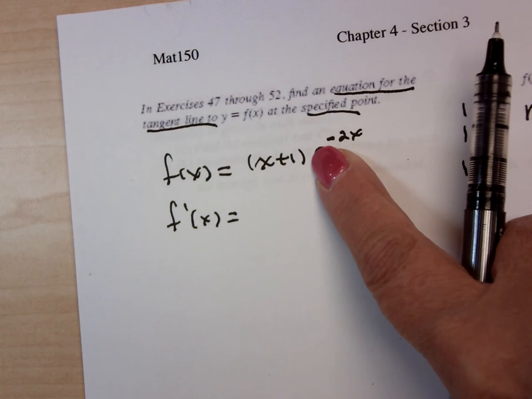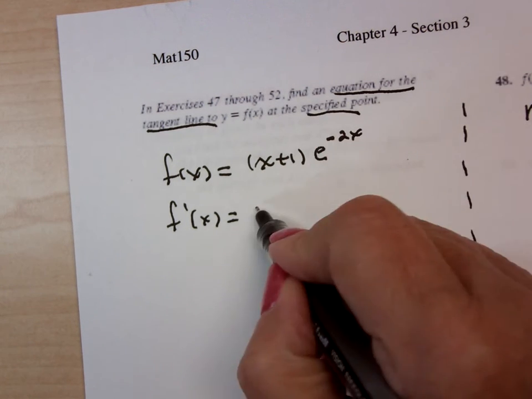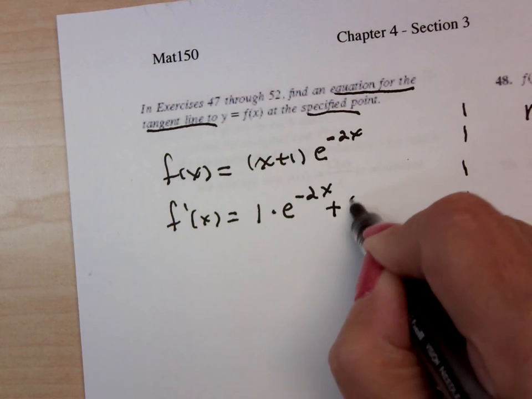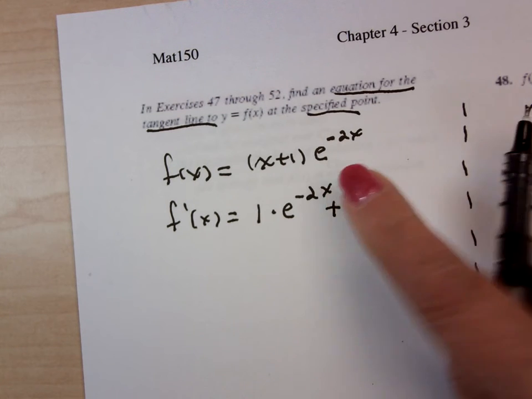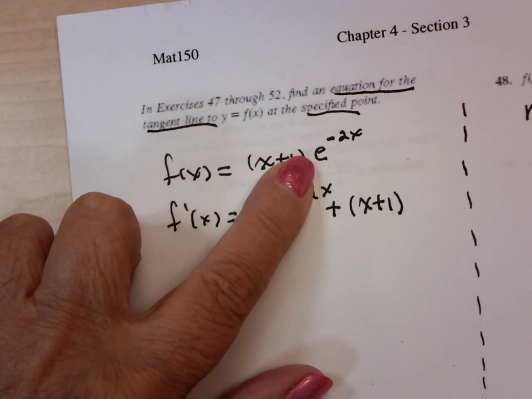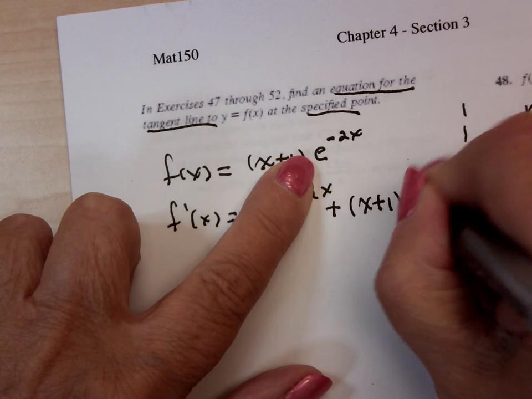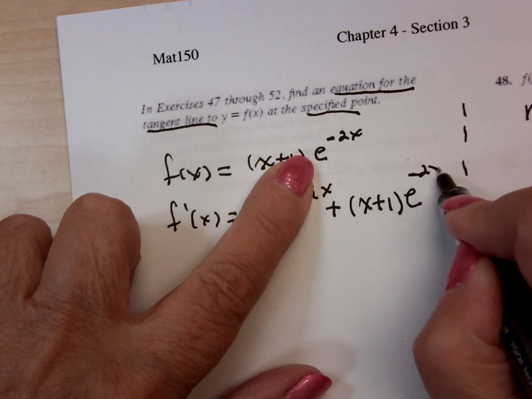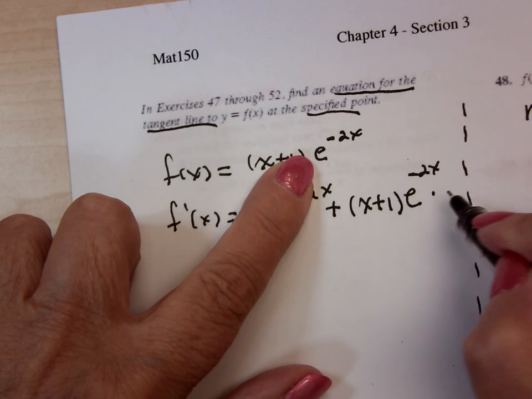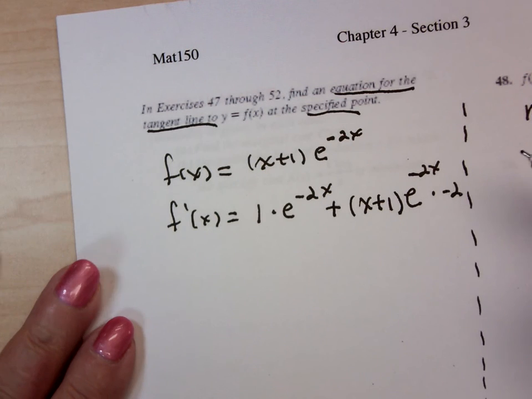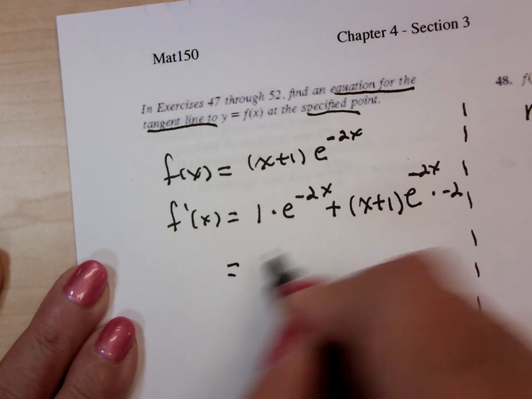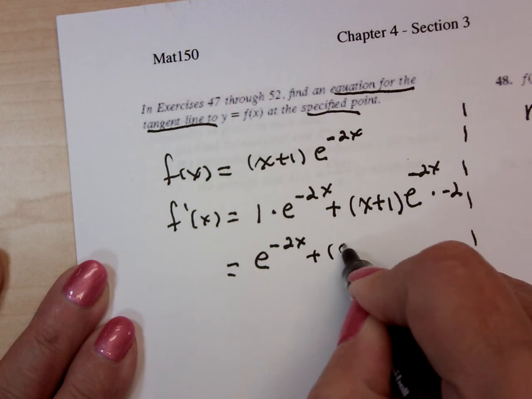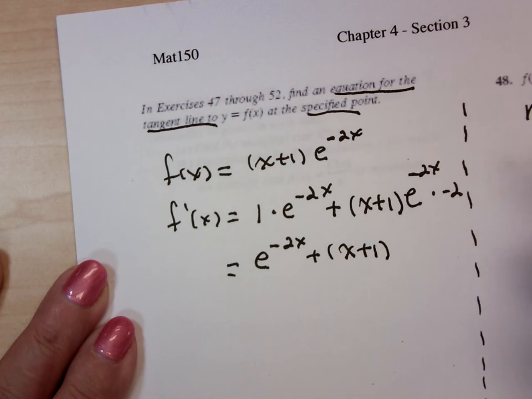The derivative of x plus 1 is 1, times e to the minus 2x, plus x plus 1 times the derivative of e to the negative 2x, which is e to the negative 2x times negative 2.